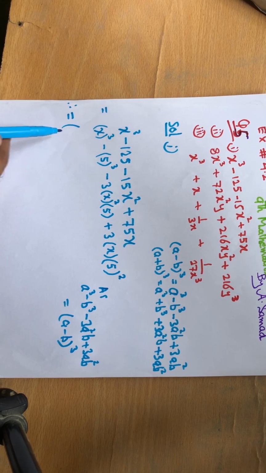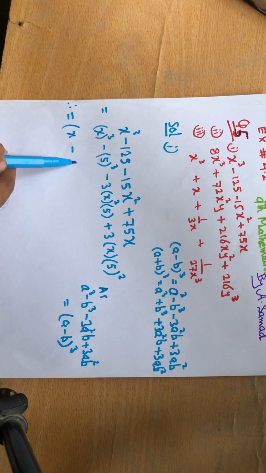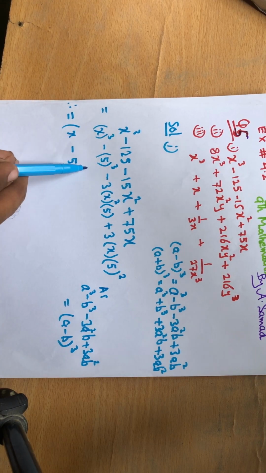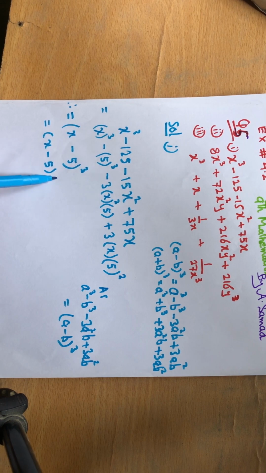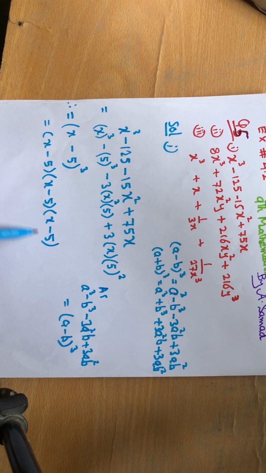Our a is x and b is 5, so we can write x minus 5, power 3. Power 3 means we can write it thrice: x minus 5, x minus 5, x minus 5. So part number 1 is done like this.